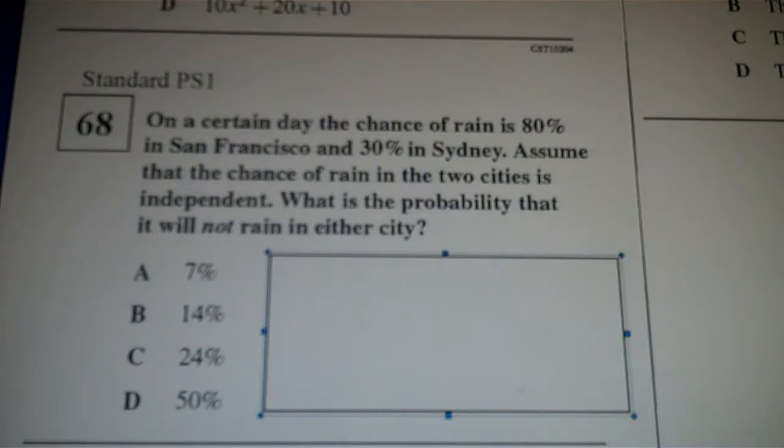So we're trying to figure out what the probability is that it will not rain in either city. So the chance of rain is 80% in San Francisco and 30% in Sydney, and that means that it's 20% that it will not rain in San Francisco and 70% that it will not rain in Sydney. So we take those two numbers, and that means that it's 0.2 times 0.7, and that equals 0.14, which equals 14%, and that's B. So the answer is B, 14%.